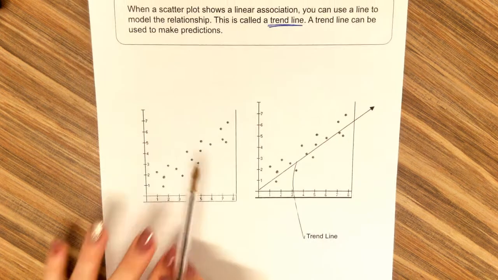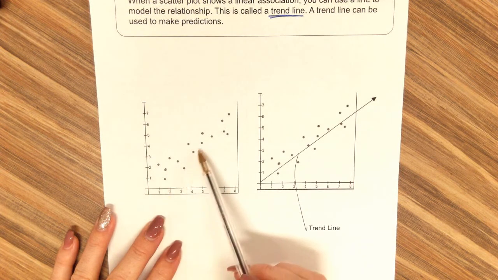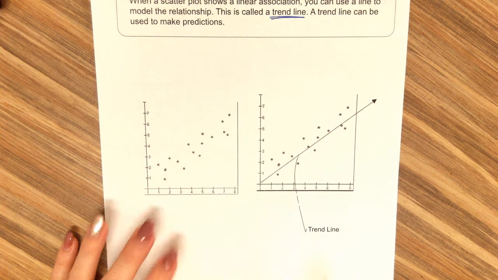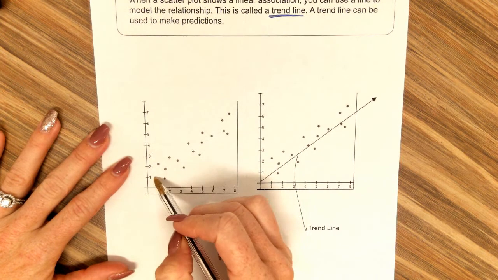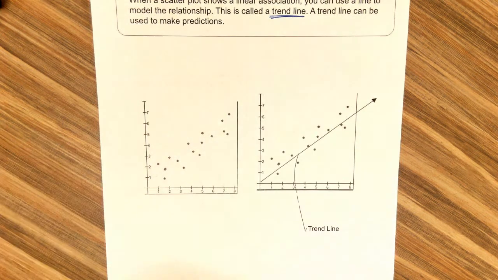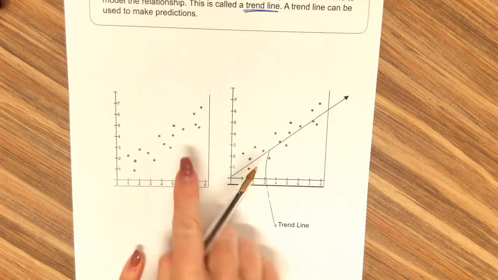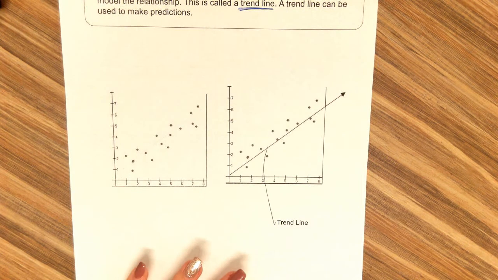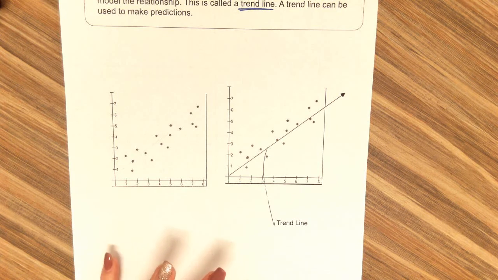So this is what we saw yesterday. We saw a scatter plot that looked like this. What kind of association is this? Positive, because the dots are moving up in a straight line pattern. No, they're not making a straight line, but do you see how if I drew a line through them, they're following that? This right here, do y'all see the same picture? This is this picture with a trend line drawn in it. A trend line follows the dots. That's all it is. Does everybody understand what a trend line is?